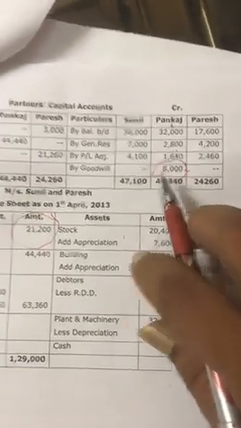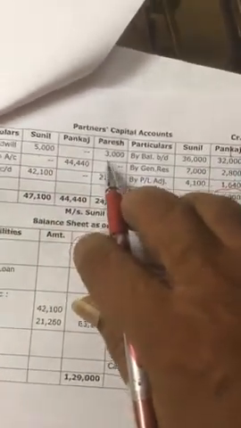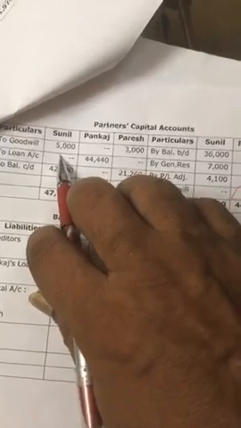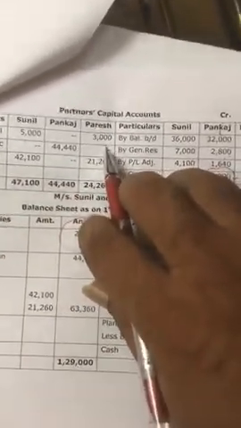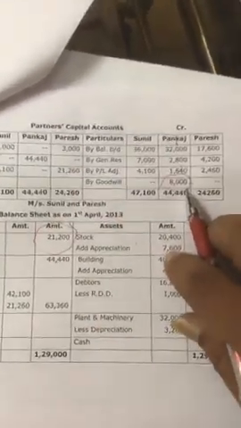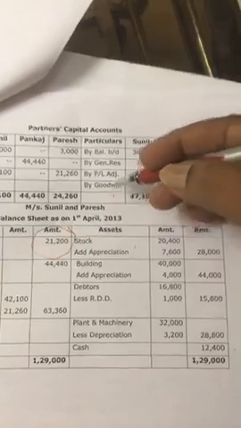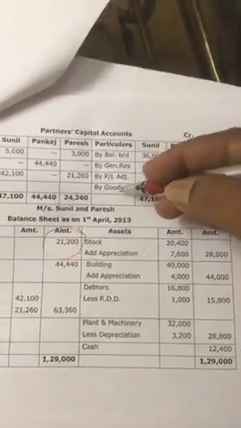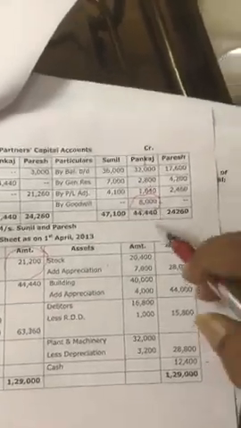So the journal entry is: continuing partners' capital accounts debit, that is Sunil's capital account debit and Paresh's capital account debit, in the 5:3 ratio, to goodwill 8,000. Actually here you have to write by in brackets, then write down the partners' capital accounts, continuing partners, 8,000.